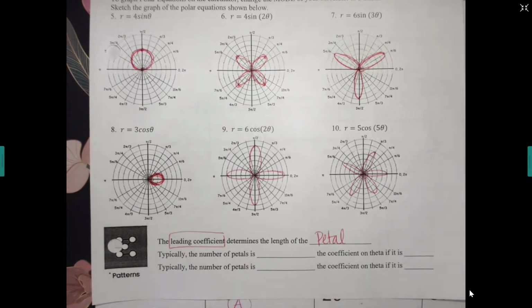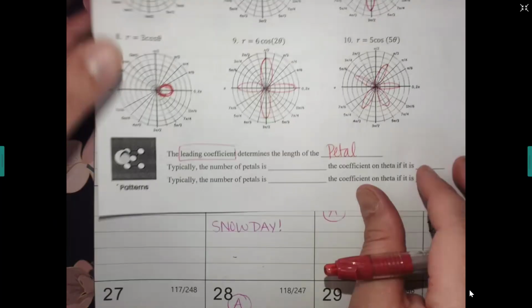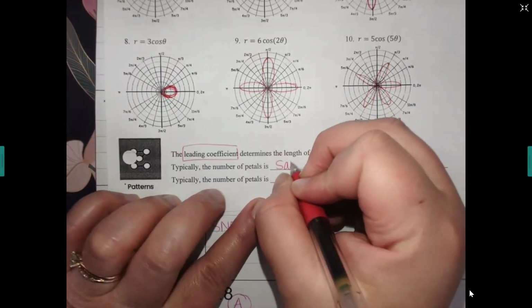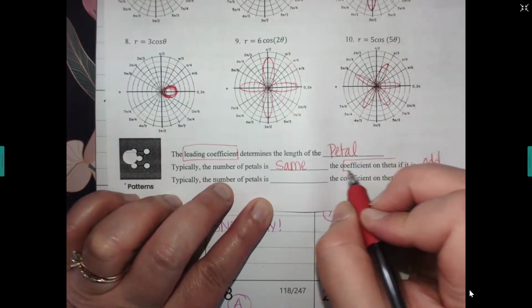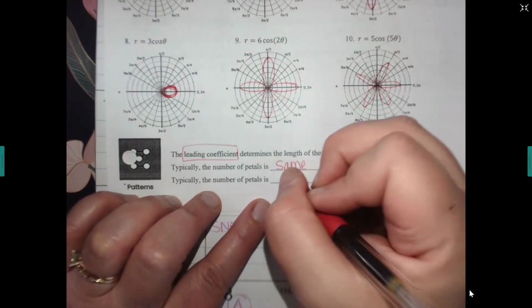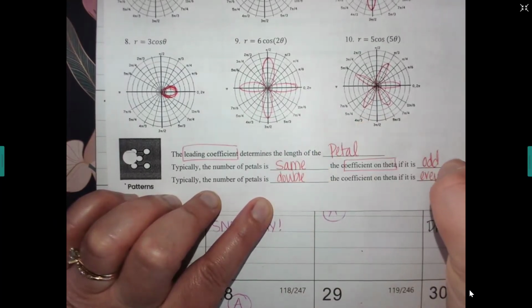Now let's talk about if it's even. When this was a 2, I had double the number of petals. So the pattern is that the number of petals is going to be the same for an odd coefficient on theta, and it's going to be double if it's an even.